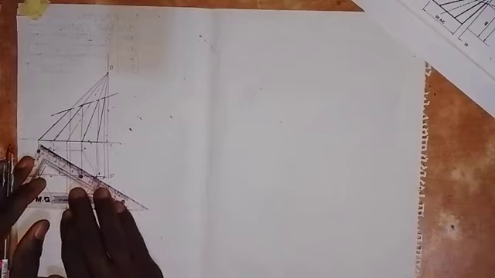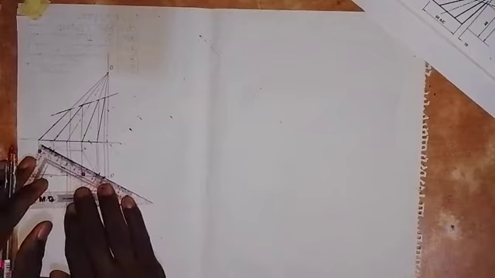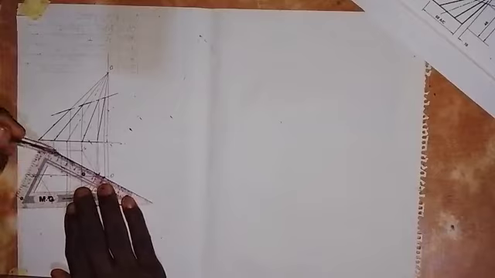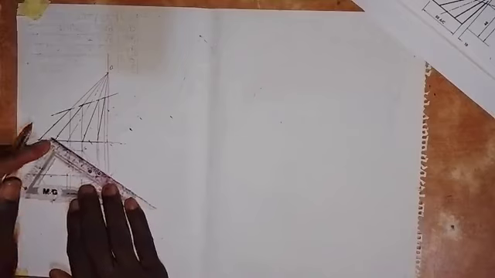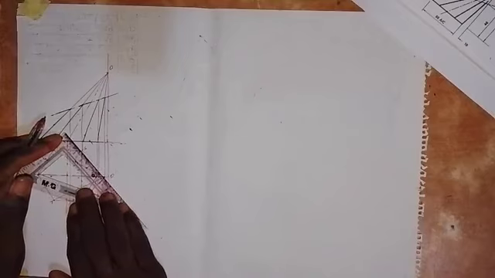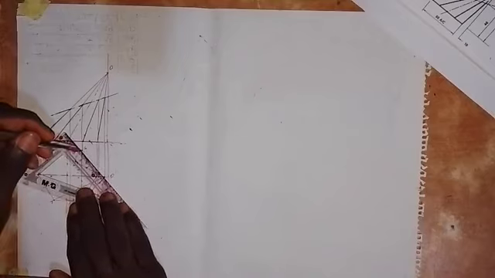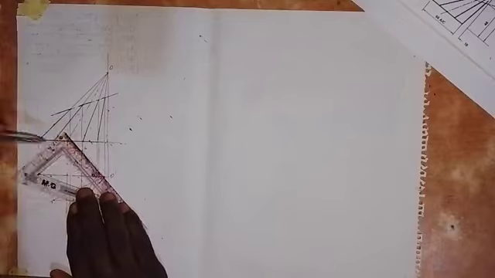Okay, then we draw from 5, so we connect it with point O prime. So it goes like this. And then we draw from point 6, so we connect it with O prime, so like this. Okay, we have this now.